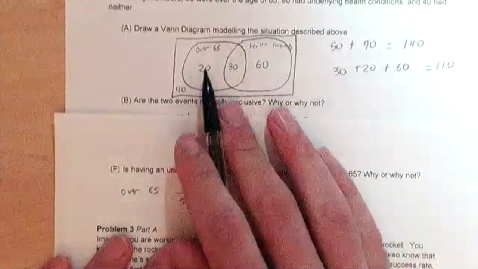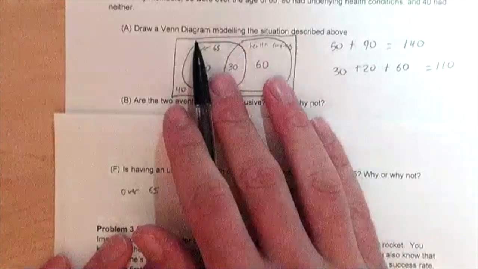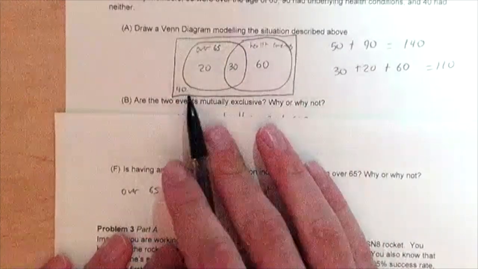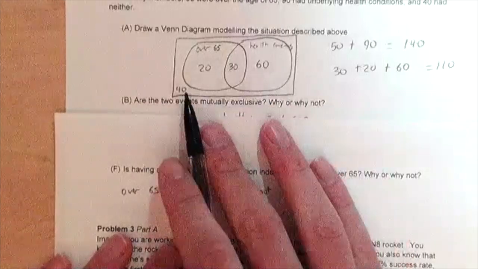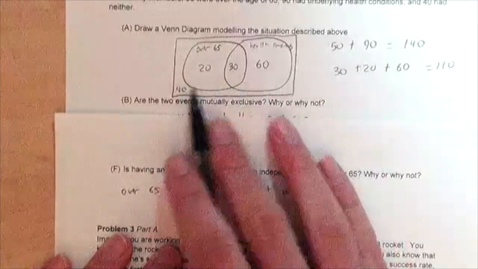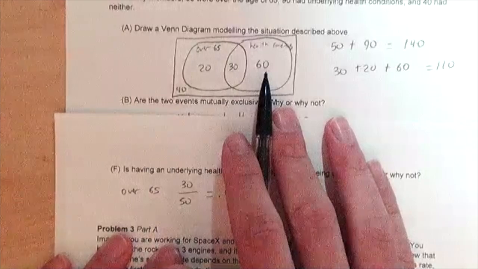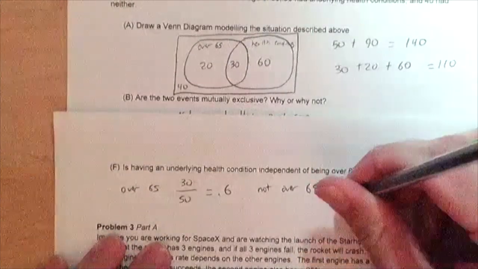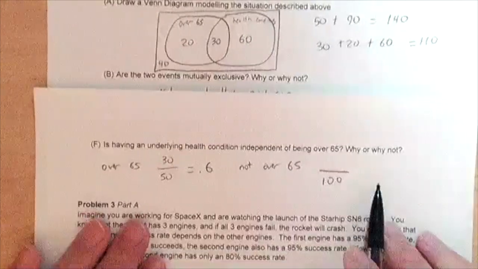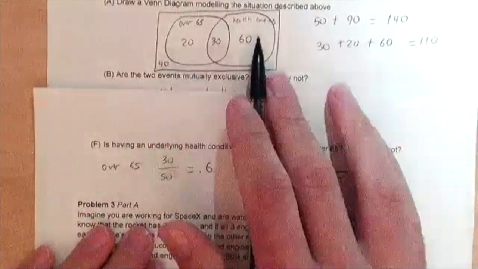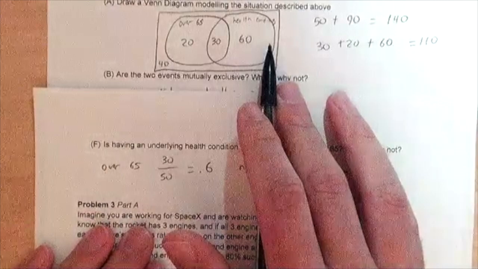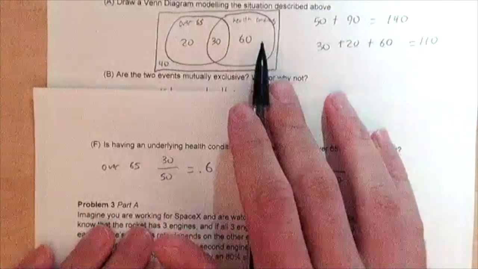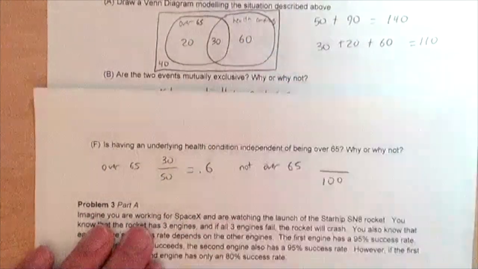All we have to do is think these 50 people are over 65, and these 100 people are not over the age of 65. I just psyched myself out because I think this is hard. I had to think for 1 second, but there's 100 people who are not over 65, right? And these 60 people have a health condition, right?